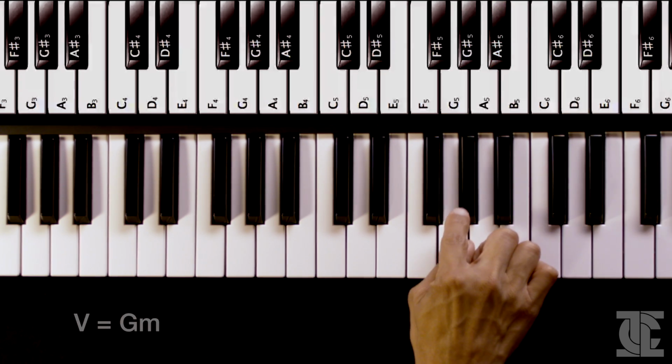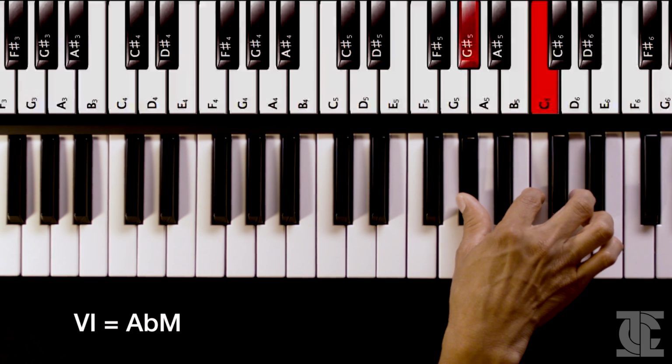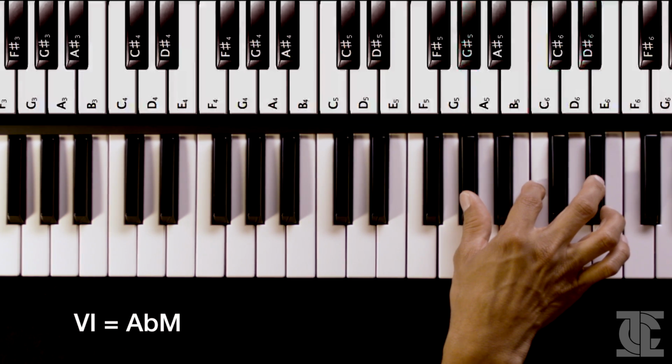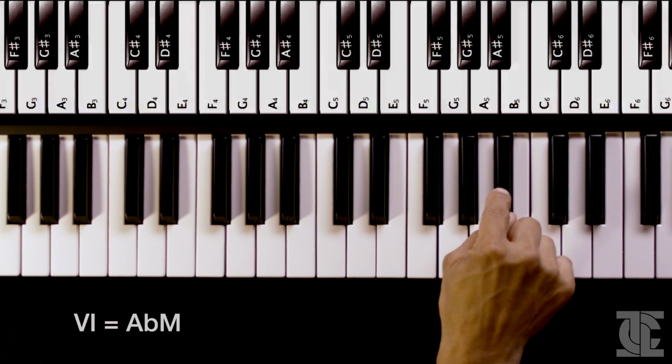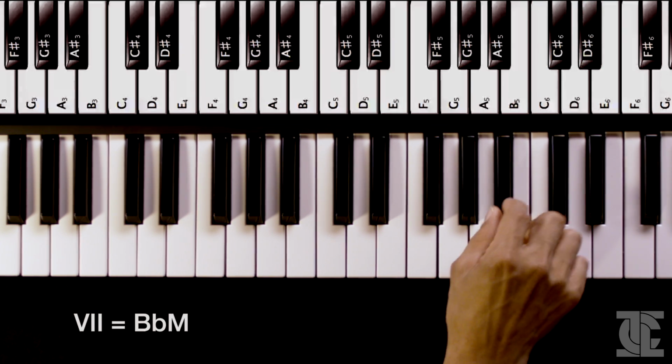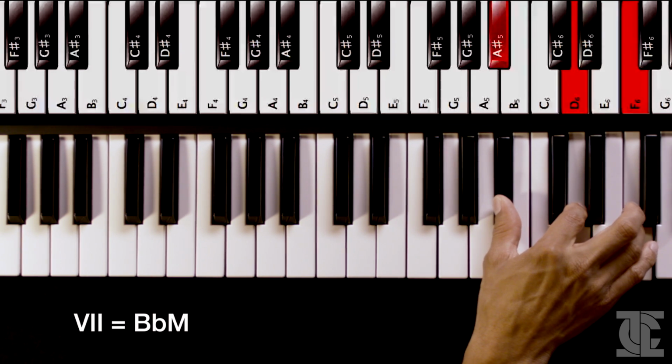Next note in the scale is A flat, so starting from there, play, skip, play, skip, play. And again, this is going to be a major chord. And our last chord is built off the last note in the scale, which is B flat. Play, skip, play, skip, play. And again, that sounds happy, so of course we have a major chord. So those are the 7 chords that belong to the scale, and that's how you find them.